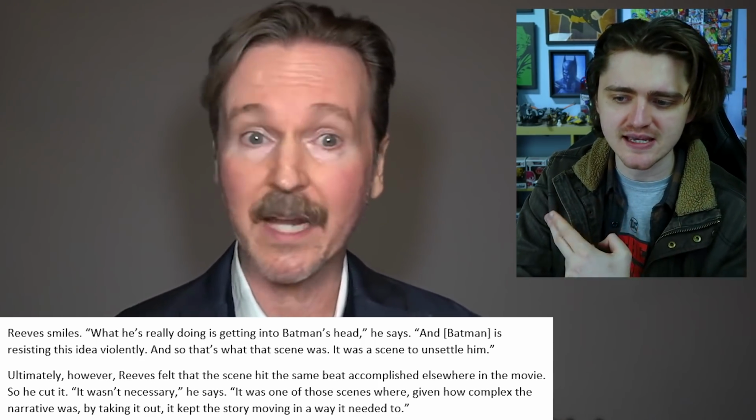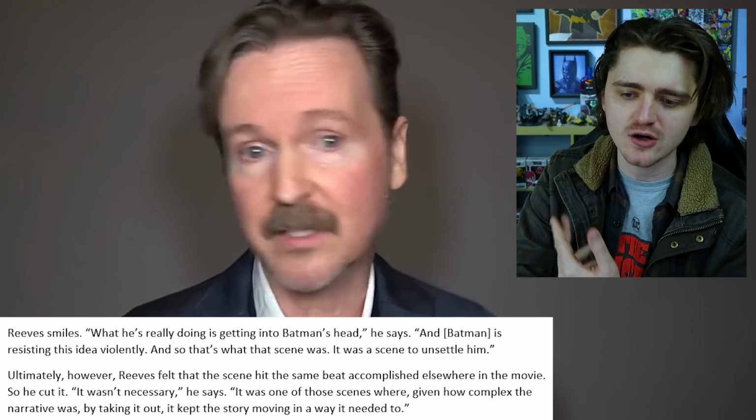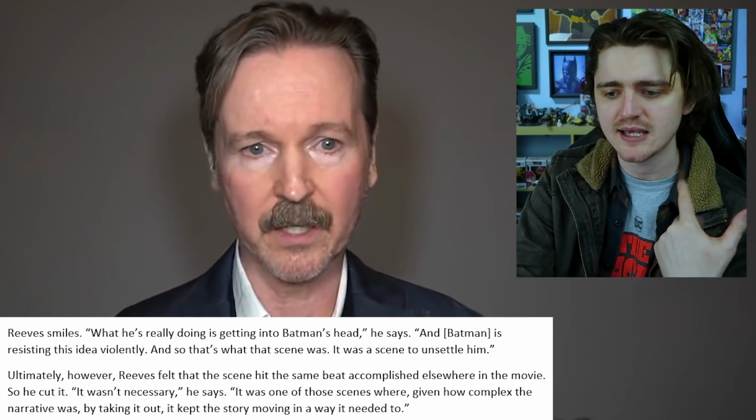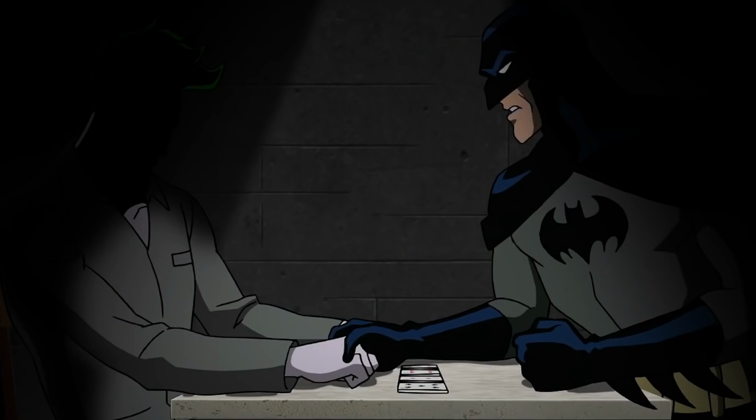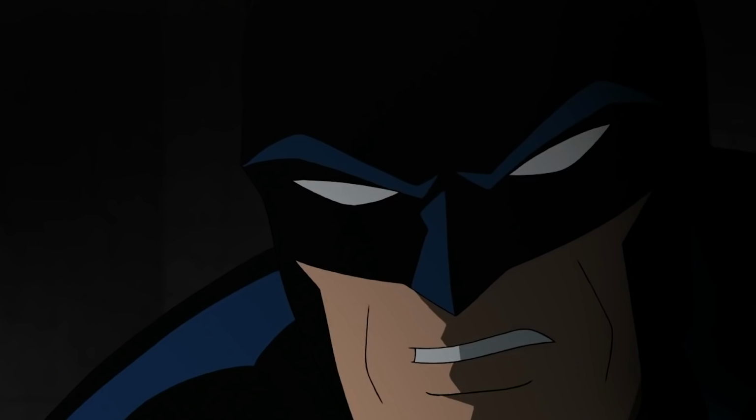It was one of those scenes where, given how complex the narrative was, by taking it out, it kept the story moving in a way it needed to. So I love that. It's funny because maybe Joker was definitely on something there, and Batman so violently and urgently wanted to resist the idea of, what do you mean we think the same? But that does speak to the whole vengeance comparison, the parallels between them, and Batman is almost so alienated by that in that interrogation scene.